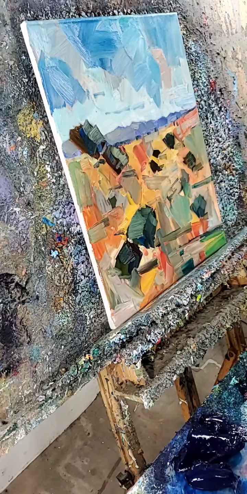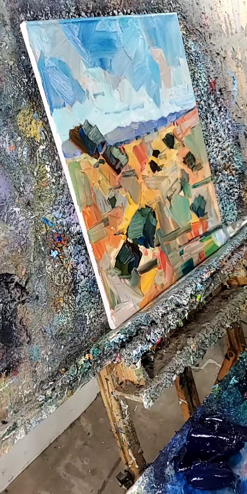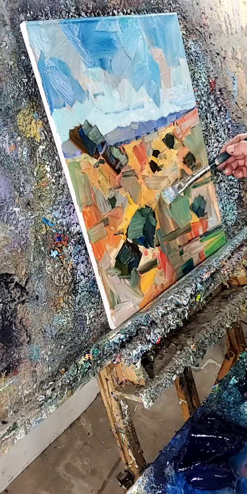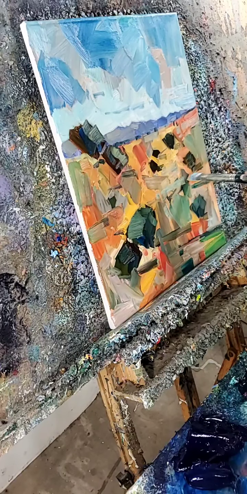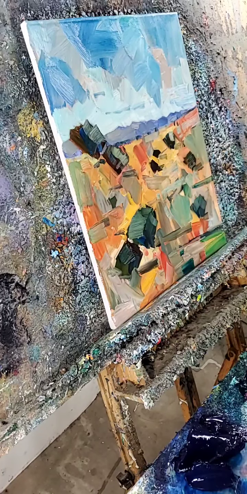Ultimately, the painting wants to be born, and it just needs you to be in a state of joy as you're moving. And that's it. That's all it needs.